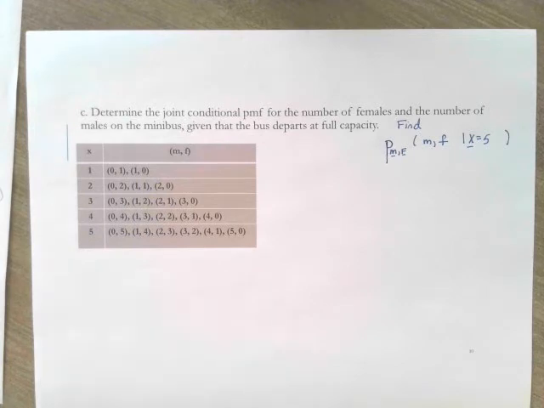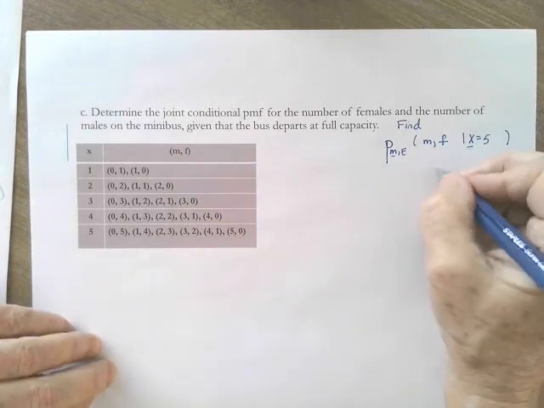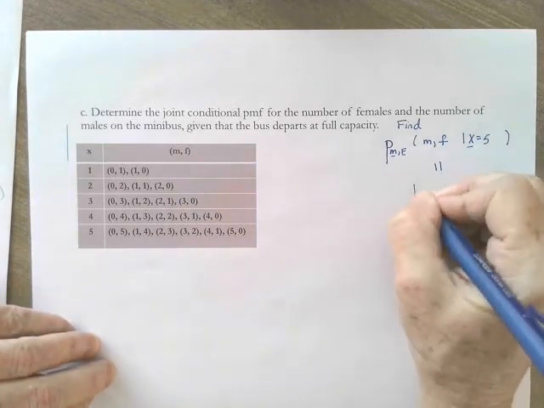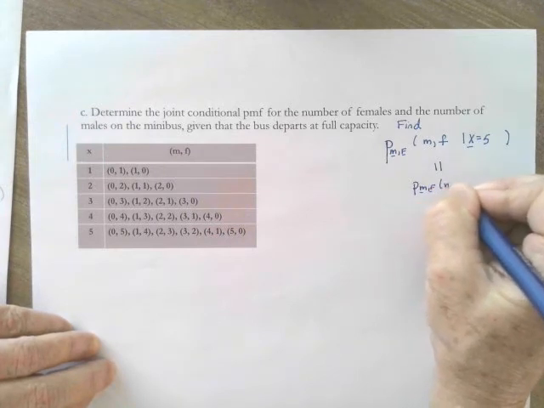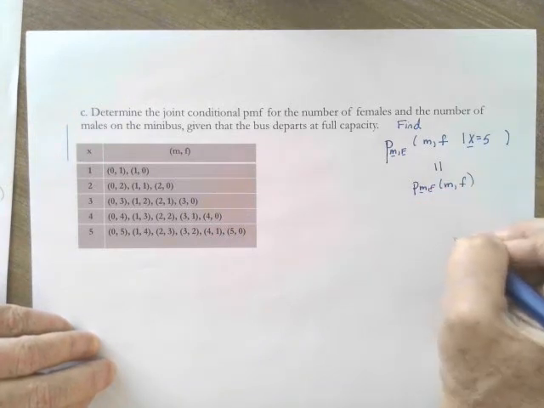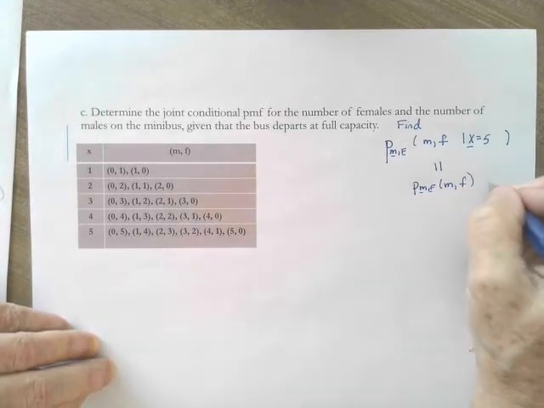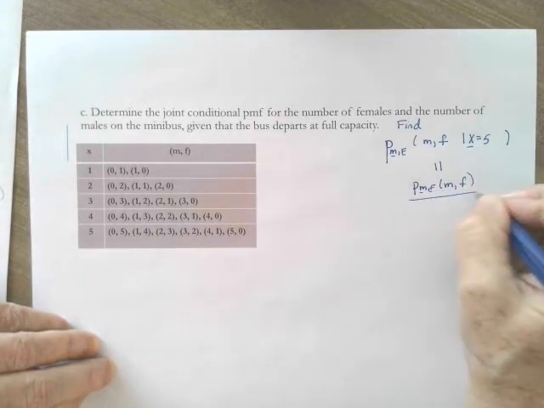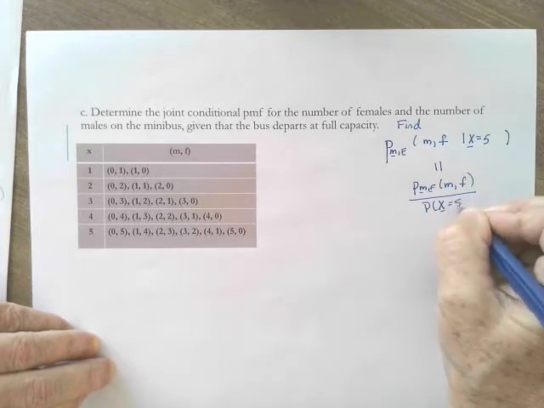But here's a little remembrance, hopefully from your conditional probability days. Whenever I want to figure this out, this is how I'm going to do it. I'm going to take the joint probability mass function of m and f, for each value of m and f that makes sense, and then divide it by the probability that my bus departs with 5 people on it.